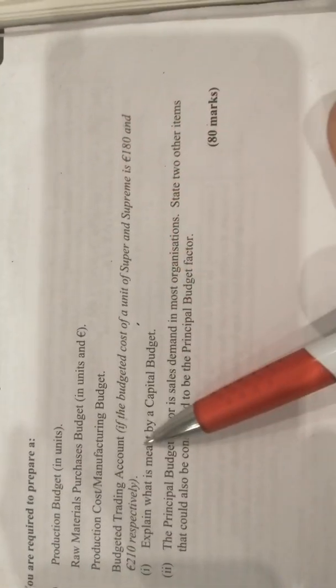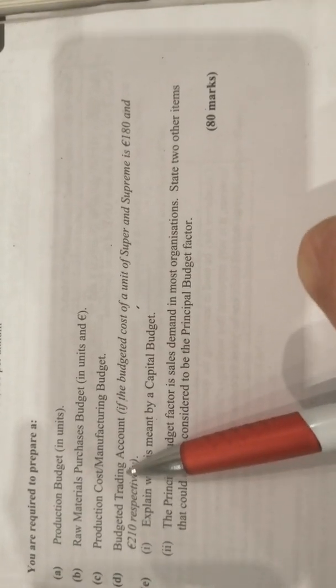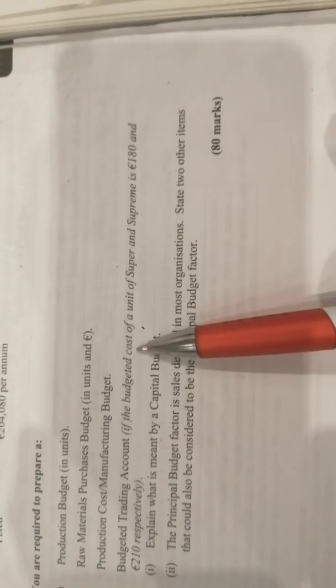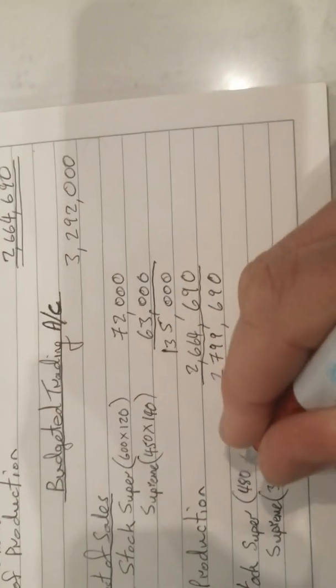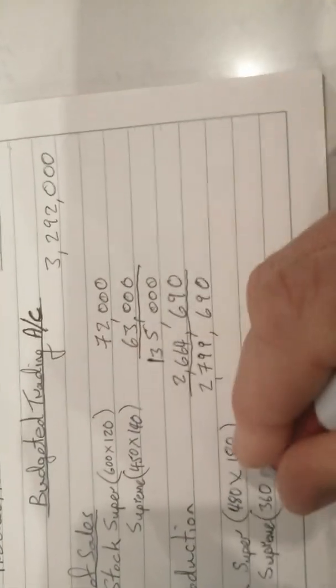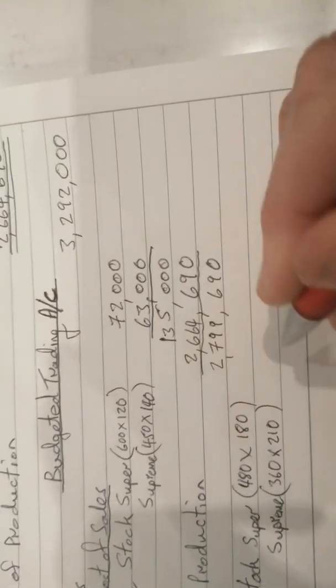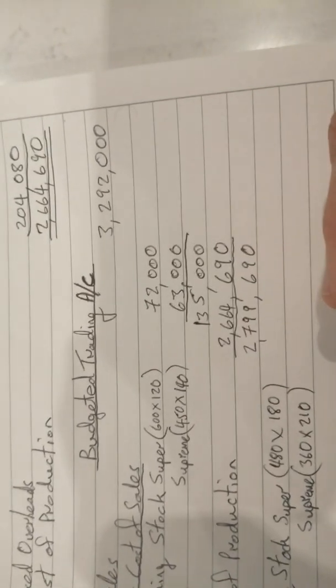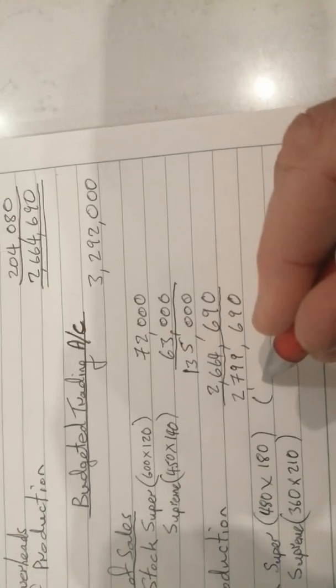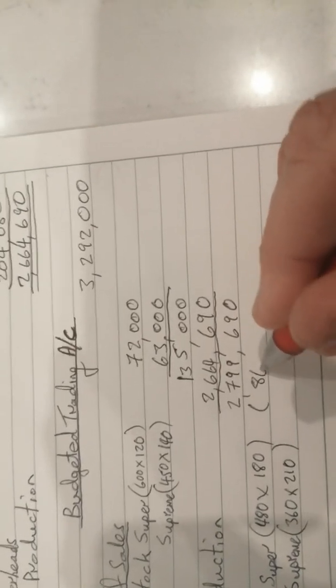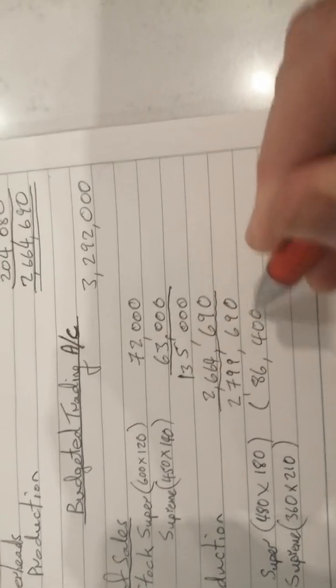And where we get this from is when it asked us to do the budgeted trading account, it gave us that little bit of information in brackets here. If the budgeted cost of a unit of super and supreme is 180 and 210 respectively. So multiplied by 180, multiplied by 210. Okay, and working that out, I'm going to have to squeeze this in. I'm going to say that's 86,400.